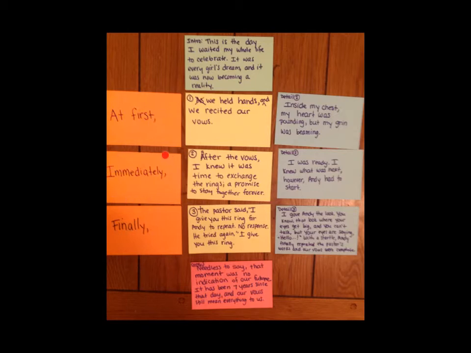My second transition word and my event now read, "Immediately after the vows, I knew it was time to exchange the rings, a promise to stay together forever." My third transition word and the event now read, "Finally, the pastor said, 'I give you this ring for Andy to repeat.' No response. He tried again. 'I give you this ring.'"